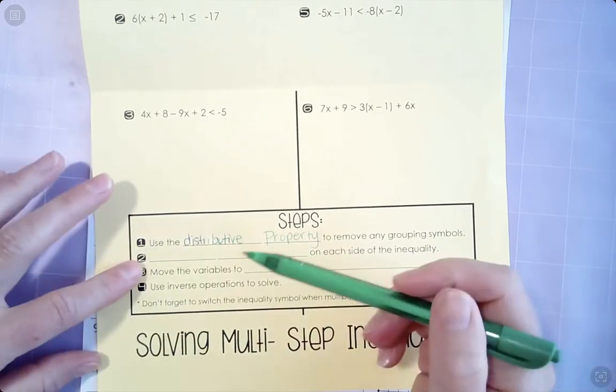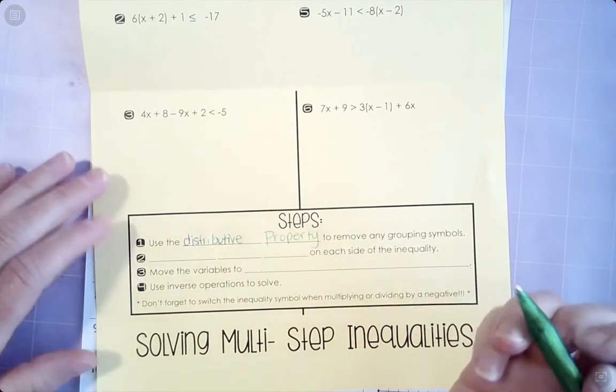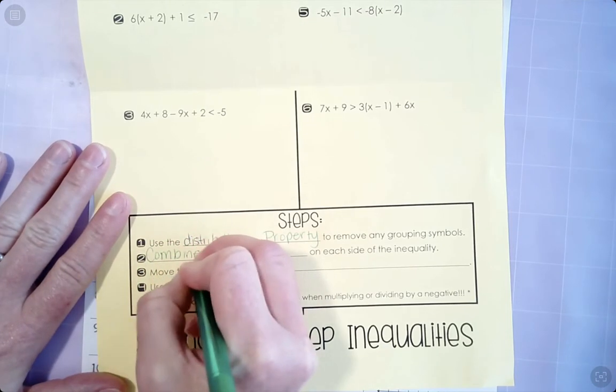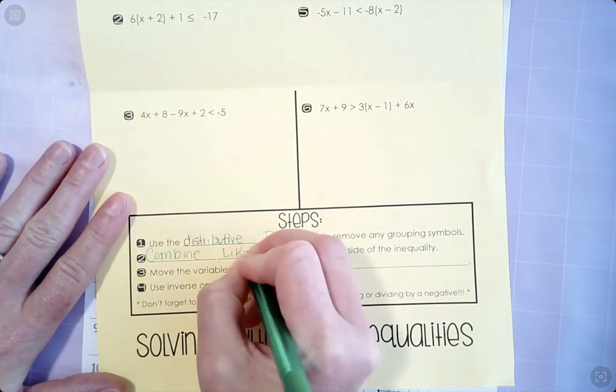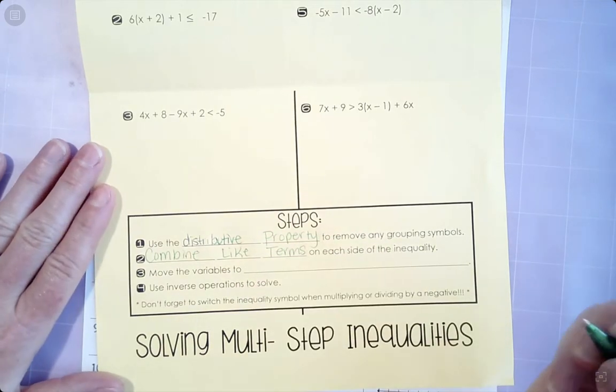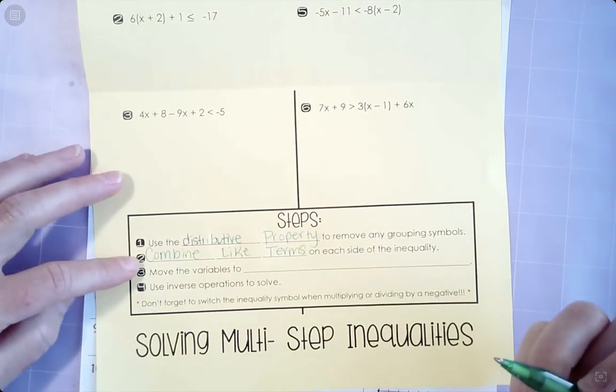And then blank on each side of the inequality. Combine like terms. So you're simplifying by distributing and combining like terms.